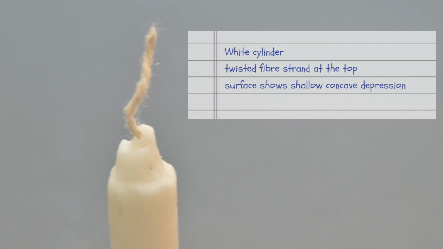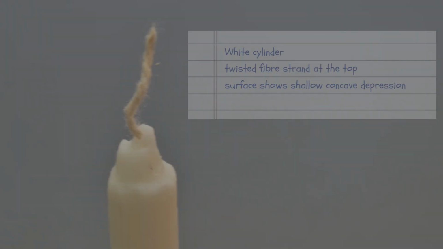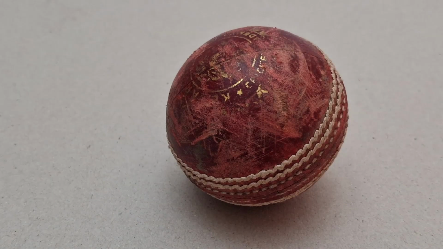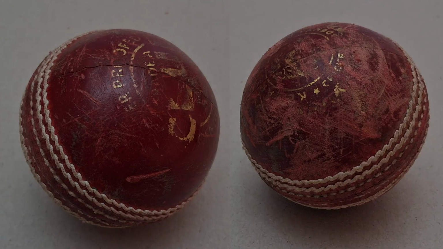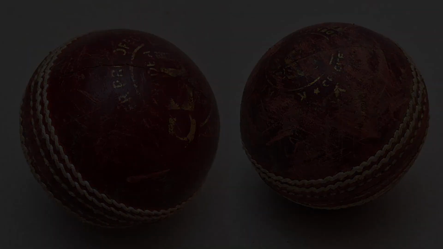The object is a white cylinder with a twisted fiber strand at the top. The surface shows a shallow concave depression. Look at the wear and tear here. You might say, this side is dull because it was hit by a bat. That is a story, not a fact. Stick to the data. One side is deep red and shiny. The other side is noticeably lighter and duller. A prominent seam rises 1 to 2 millimeters above the surface.